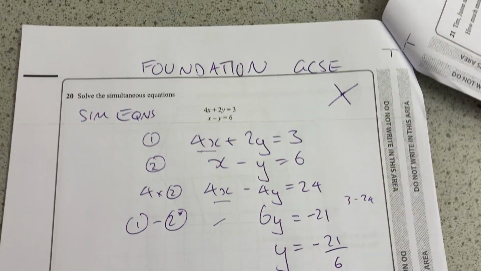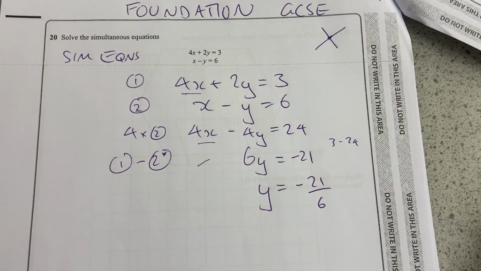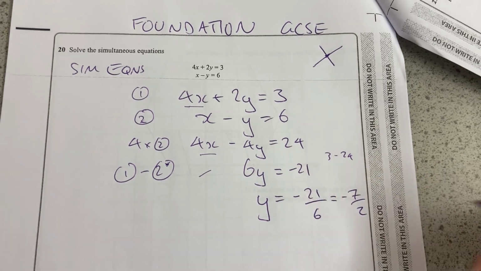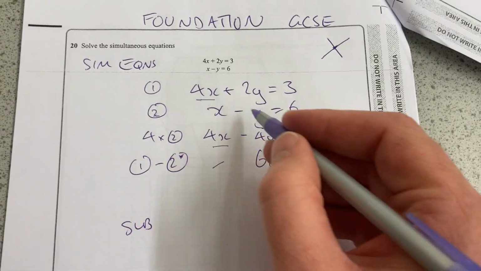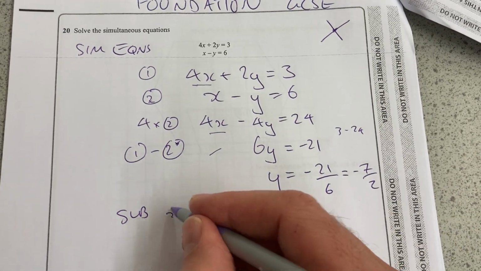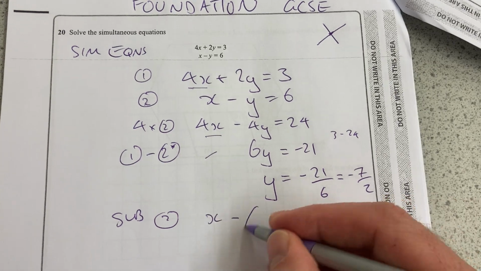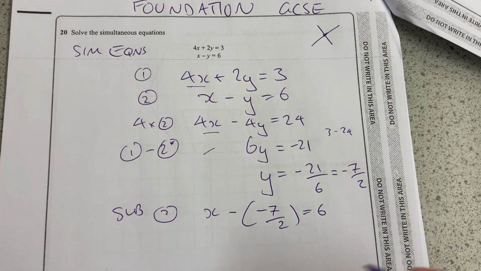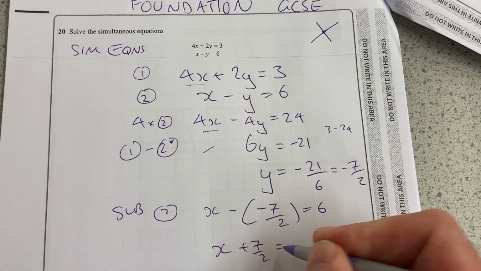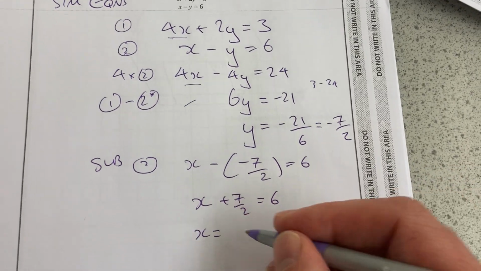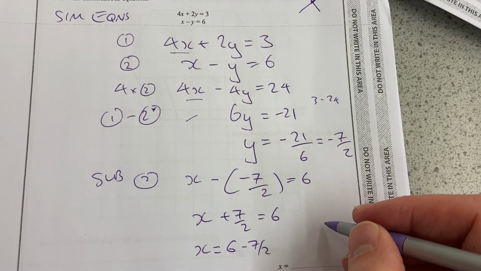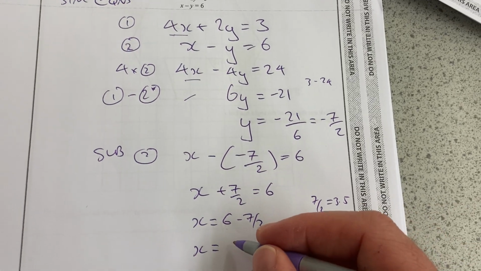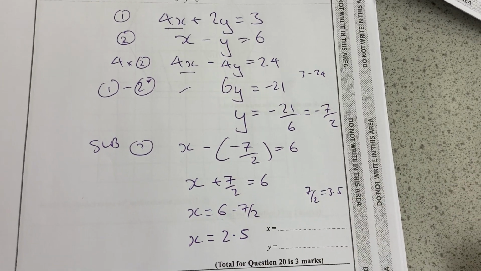minus 21 over 6. I then substitute that in, but can we simplify that first? They're both multiples of 3, minus 7 over 2. Sub that into, the easier one would be equation 2. So x minus 7 over 2 equal to 6. And then I'm going to do x plus 7 over 2 equal to 6. So then x equals 6 minus 7 over 2. 7 over 2 is 3.5. So x will equal 2.5. And that's my answer.